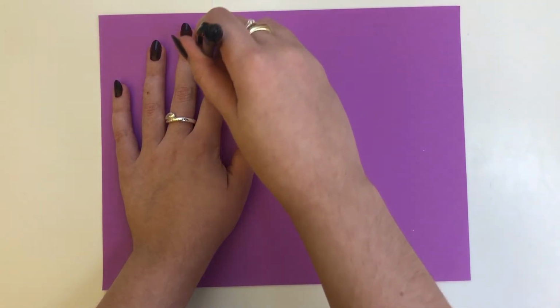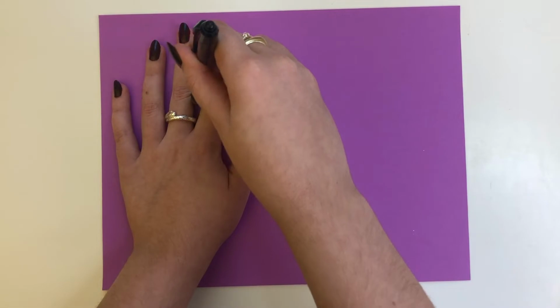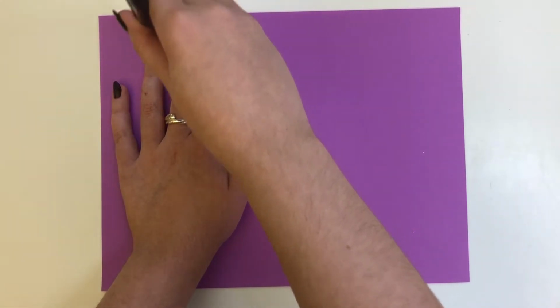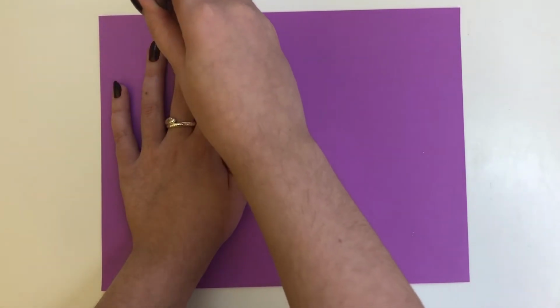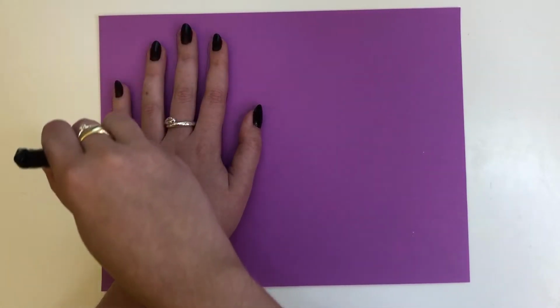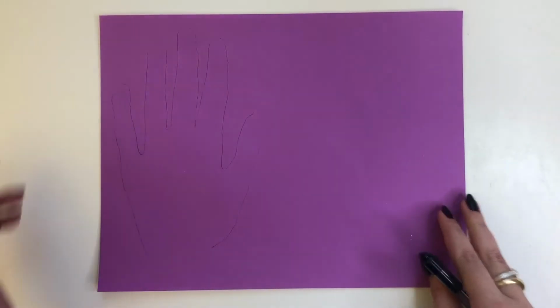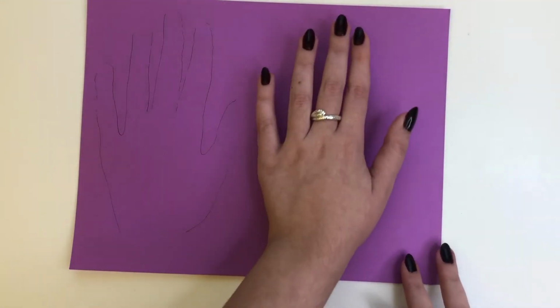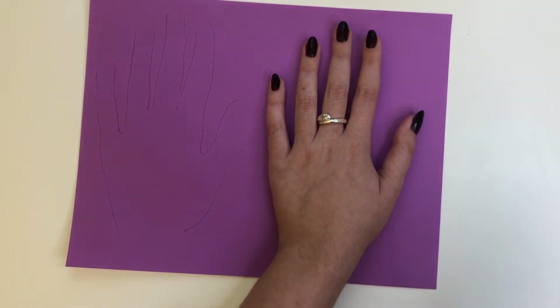Spread your hand out on a piece of colored paper and use a pencil to trace it. Ask friends and family to join in and trace their hands to give a variety of shapes and sizes. About 2 hands should be able to fit on each paper. Trace as many hands as there are letters in your chosen word.